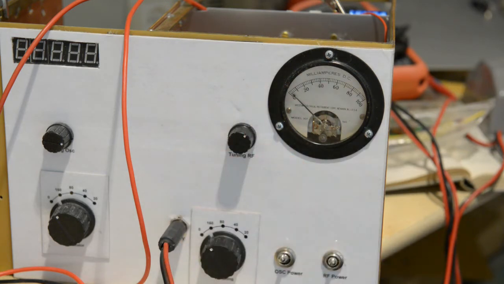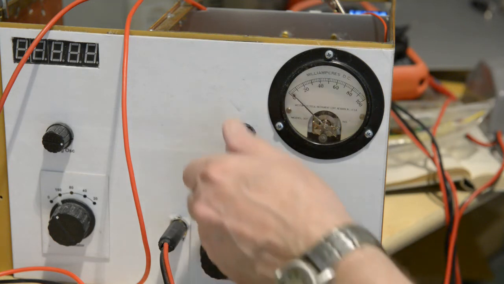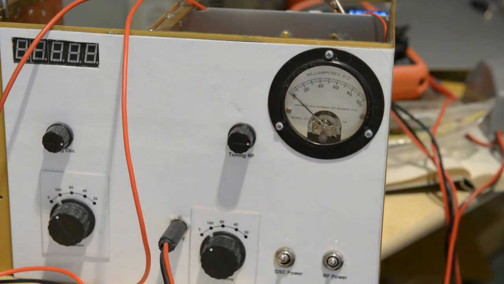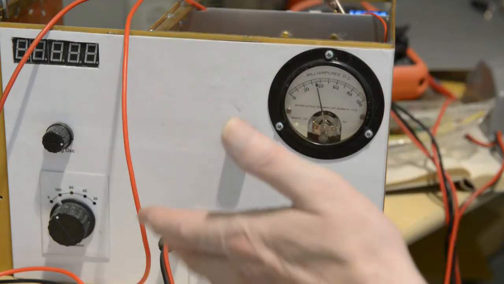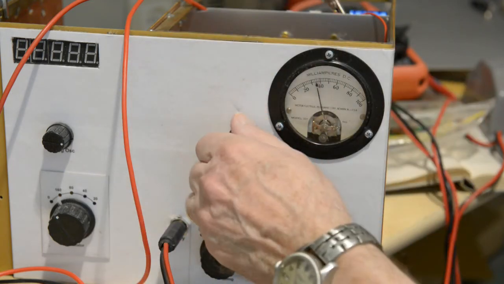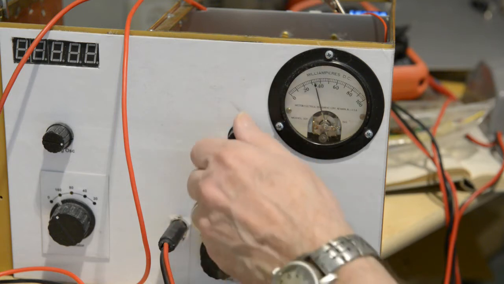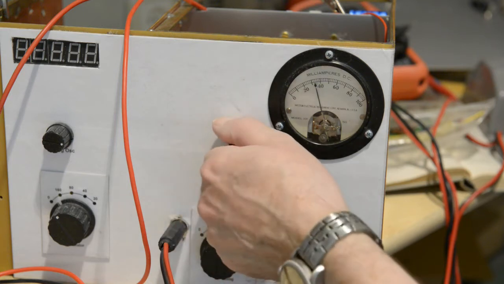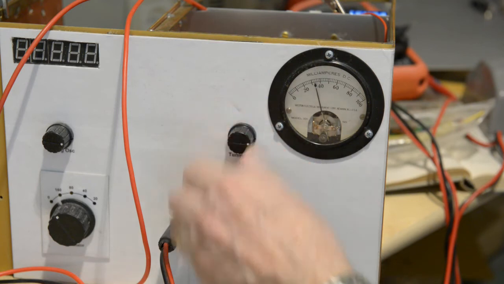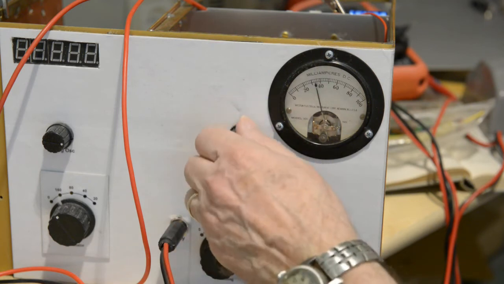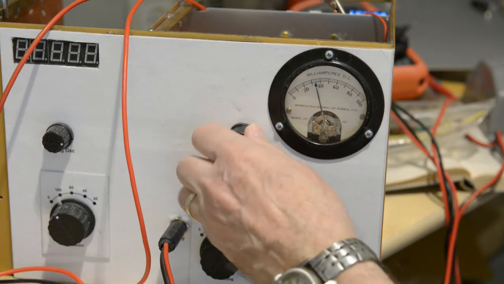So, as far as I can see, there are no parasites present. If I open them up and turn the tuning capacitor, I must see a dip if there are any. Nothing.